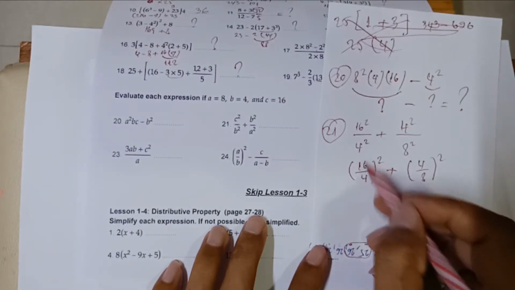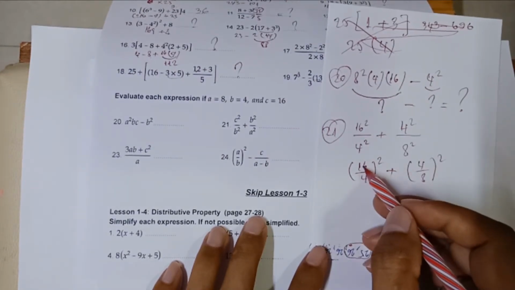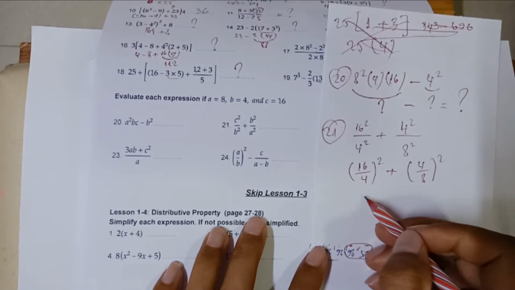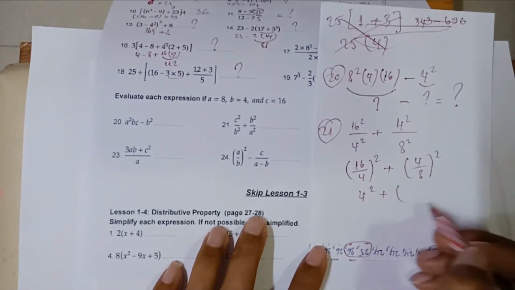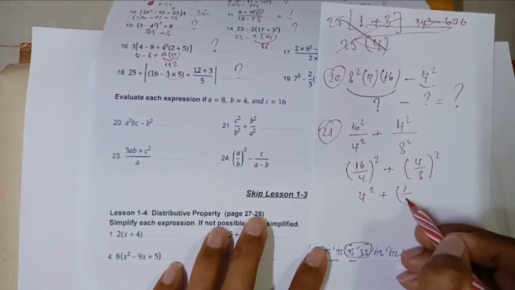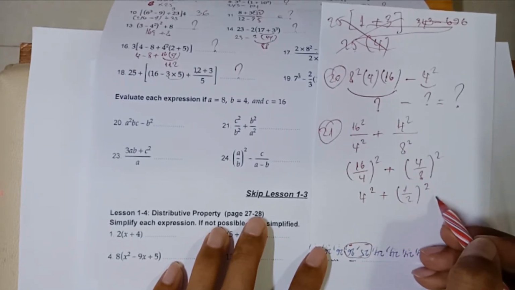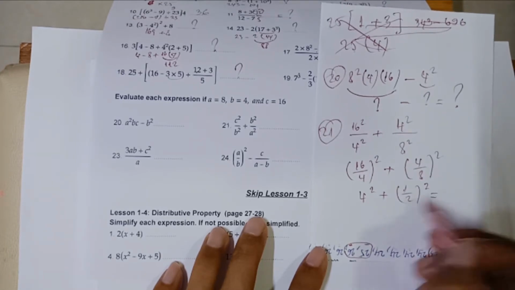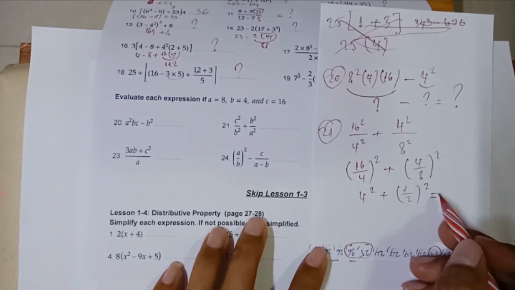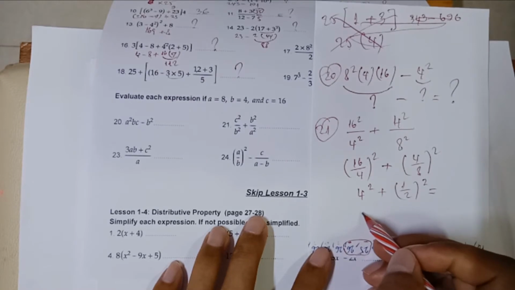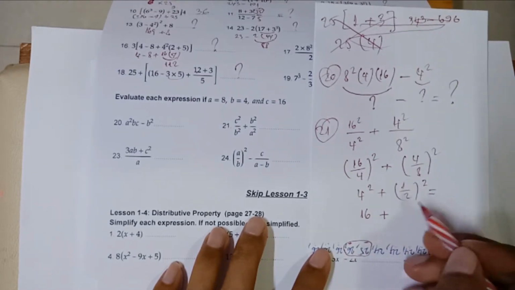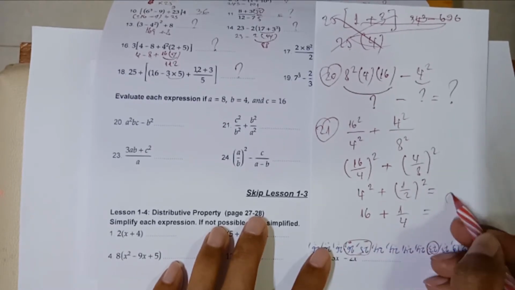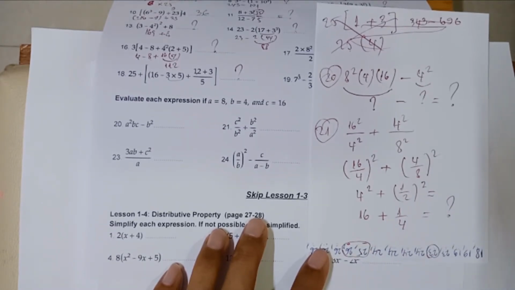And you can work inside here. 16 divided by 4 gives you 4, plus this is 1 over 2 square. So from that, I'm going to go further. Let me give you another step. 16 plus 1 over 4. Get to the final answer by yourself in this part. I hope you follow.